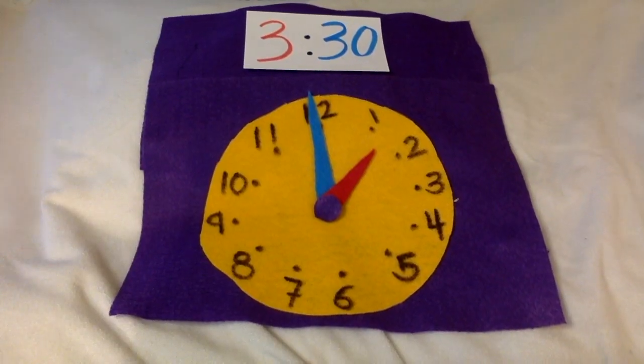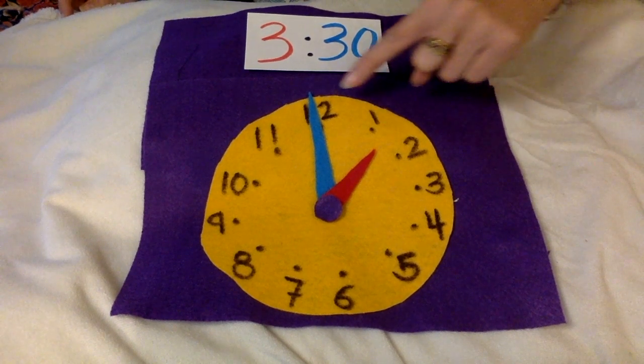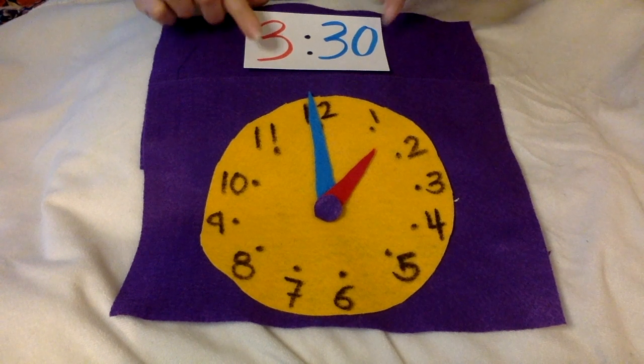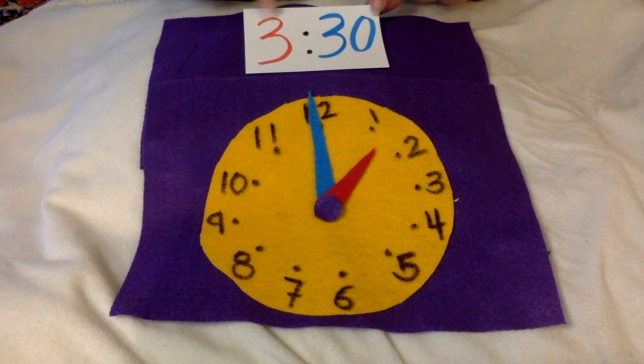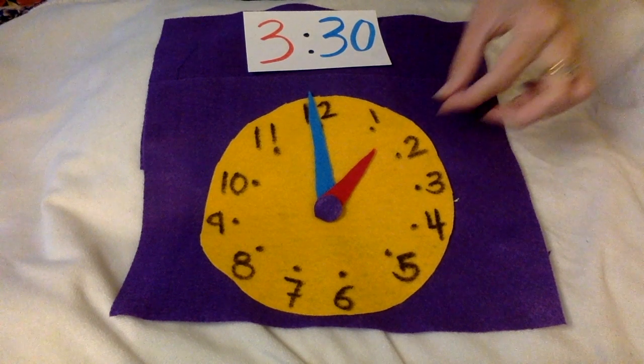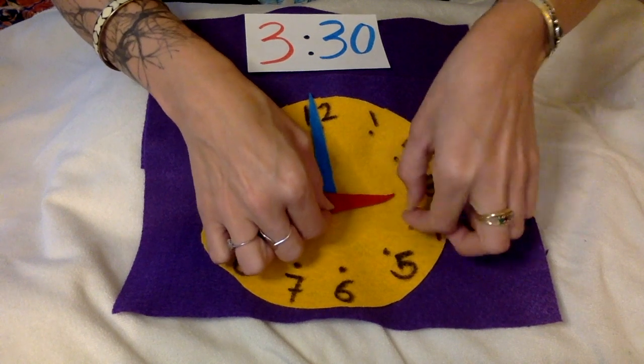Now, let's see. The analog time at a 1 and a 12. What is that? 1 o'clock. But the digital time says 3:30. So how can we make our clock say 3:30? We have the hour. So let's move our hour, our little hand all the way to 3.